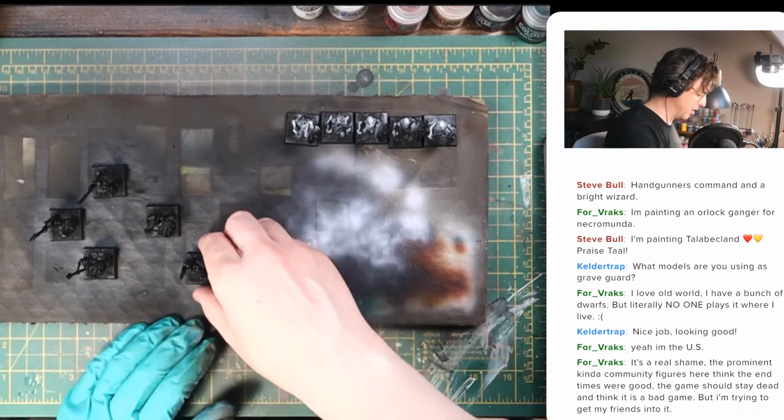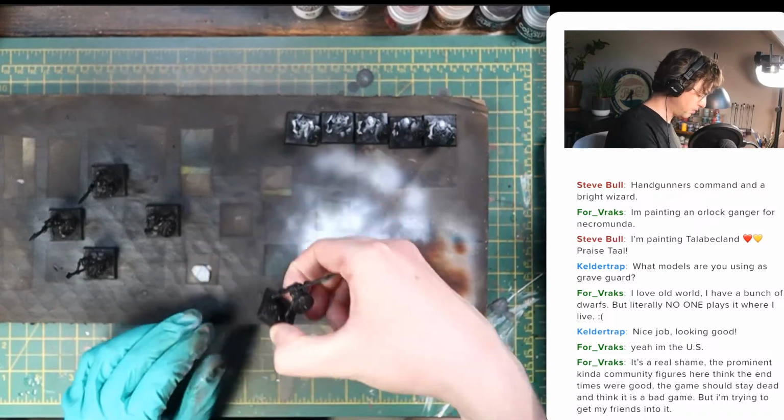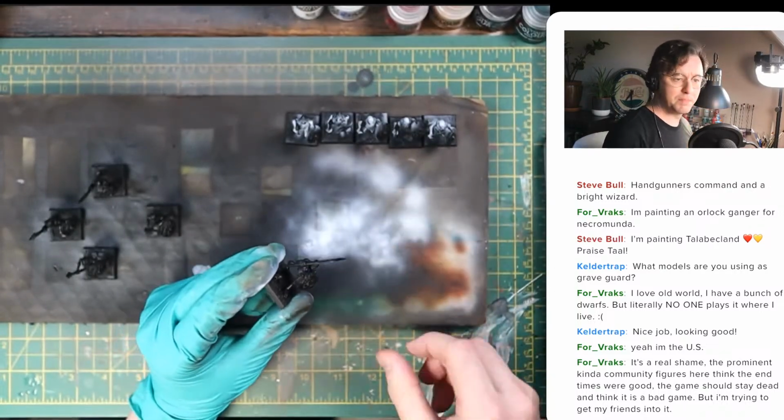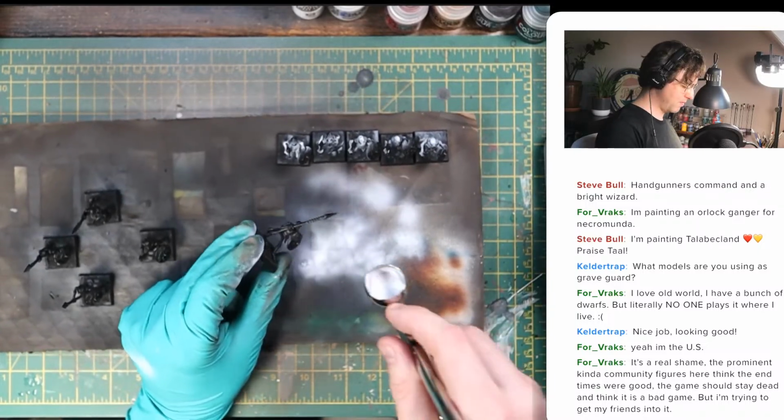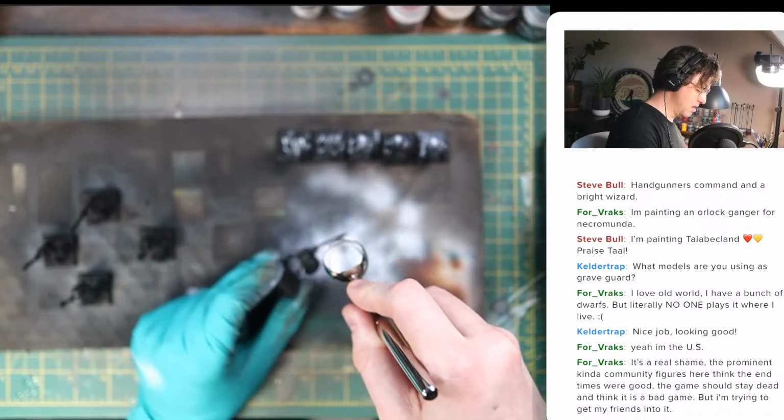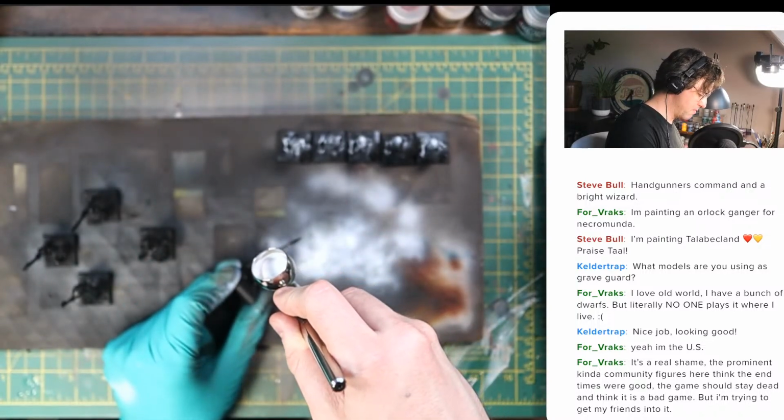How's the weather where everyone is? It is blimmin' baking where I am. I have no idea if I'm going to be able to get a brush out.